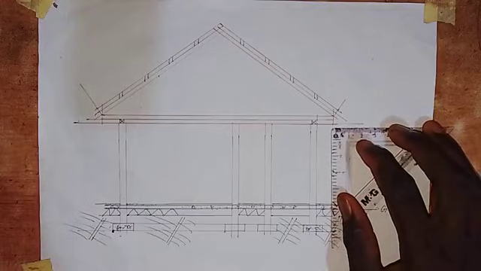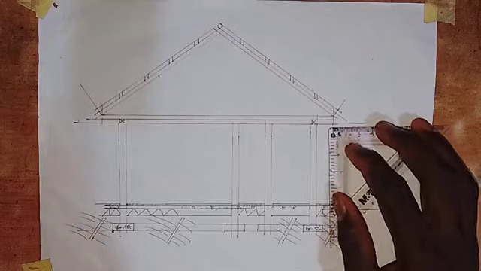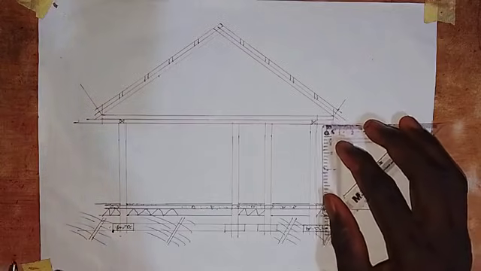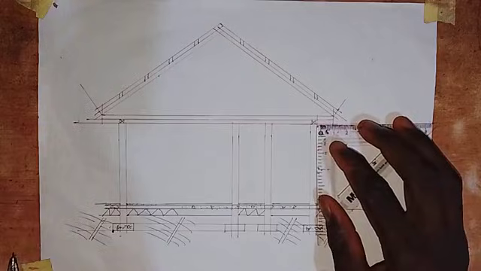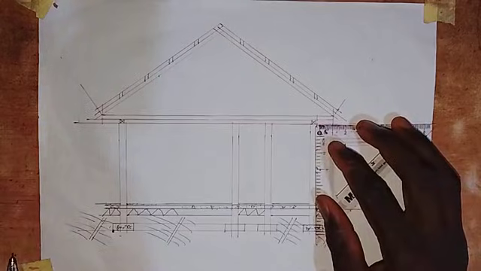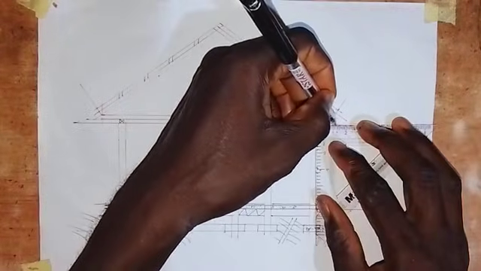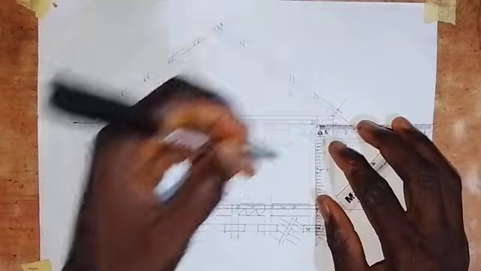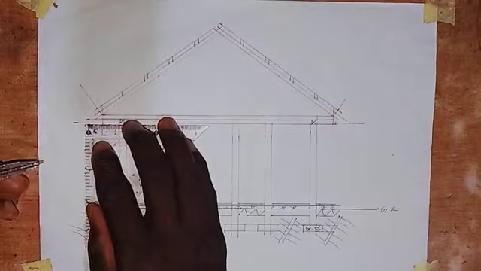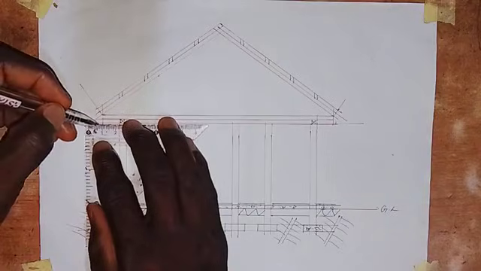Okay, for the facial board, let's take 2 millimeters outward from this line. So take 2 millimeters outward here. So this is 2 millimeters.